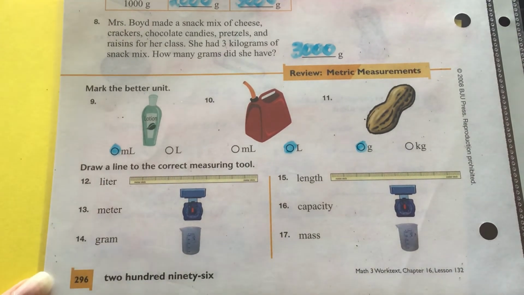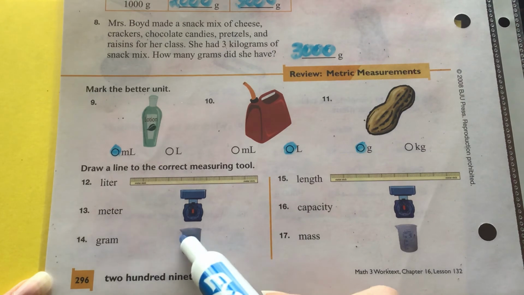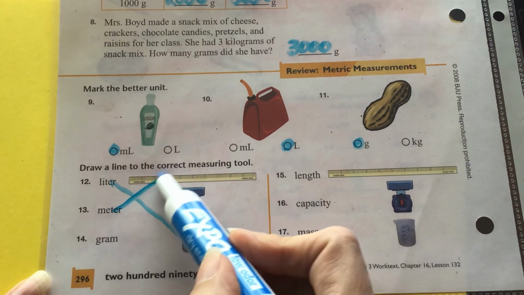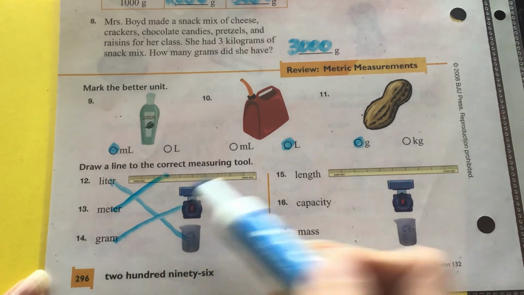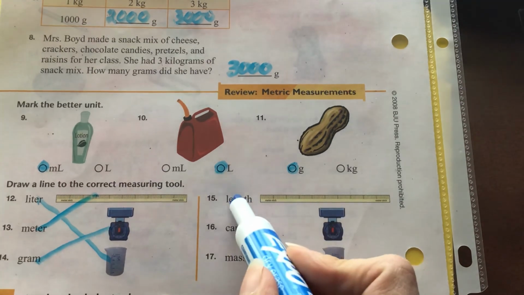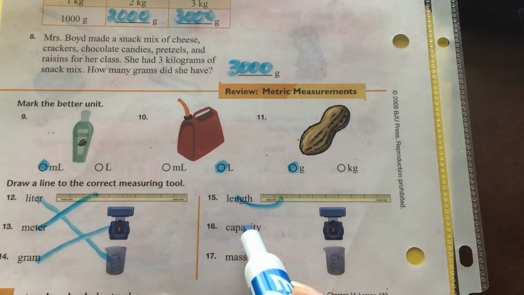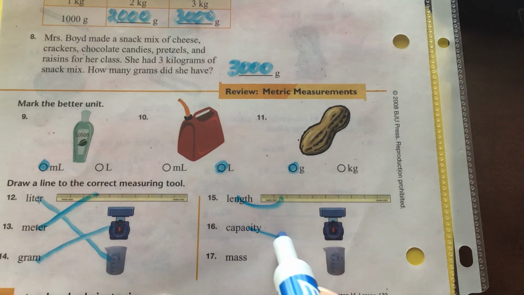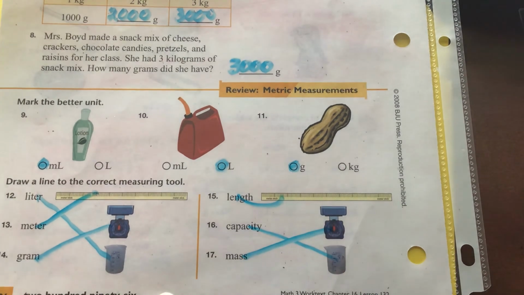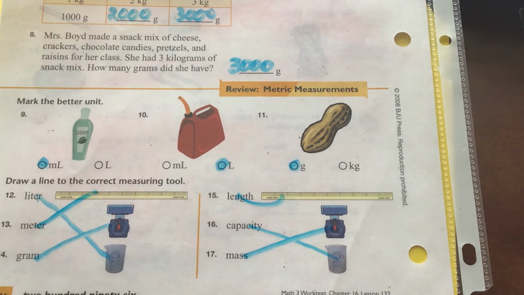Here we're drawing a line from the name of what we're measuring to the tool we will use. So if I'm measuring using liters, I'm using that measuring cup, the cylinder. If I'm measuring meters, I'm going to use a meter stick. And in grams, I'm weighing it, so I'm going to use the scales. Again, length is how long something is, so you're going to use the meter stick. Capacity, we use that for liquids, so you're going to use that. And mass, right, we're weighing. We're putting it on some type of a scale.